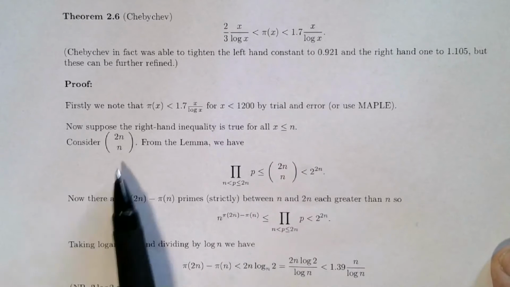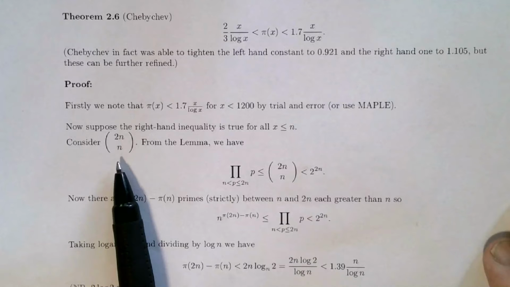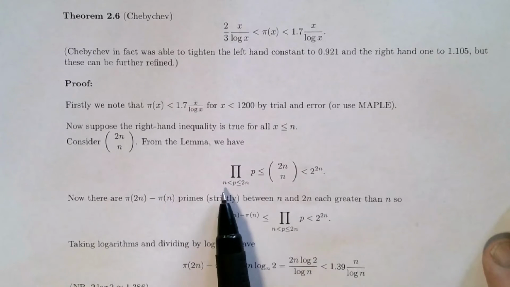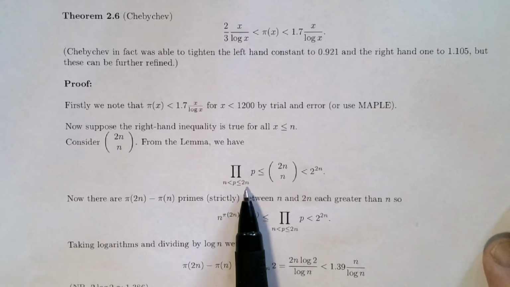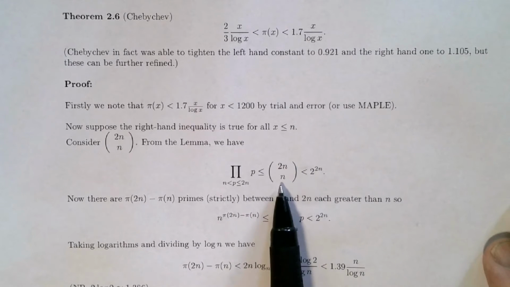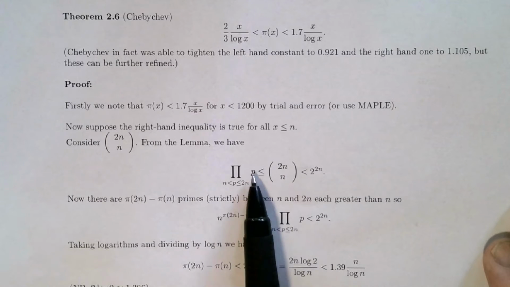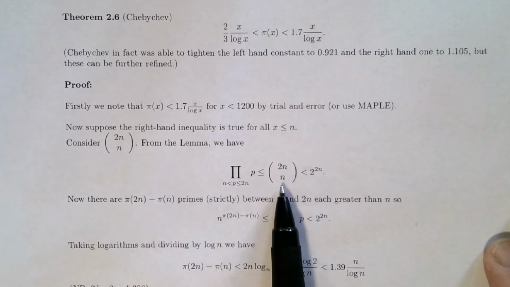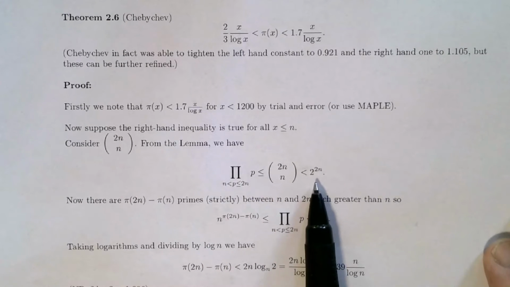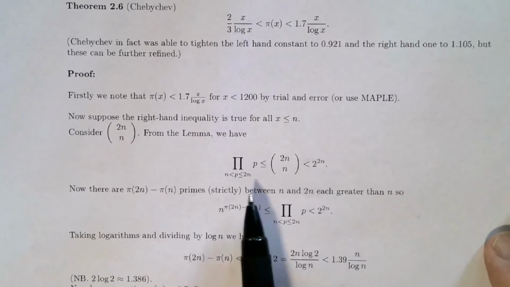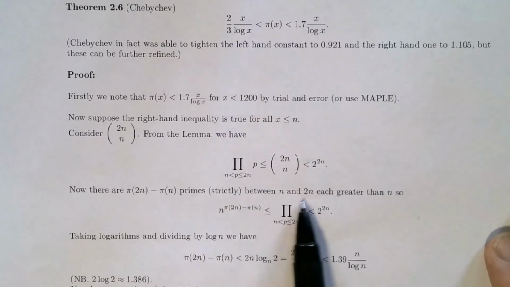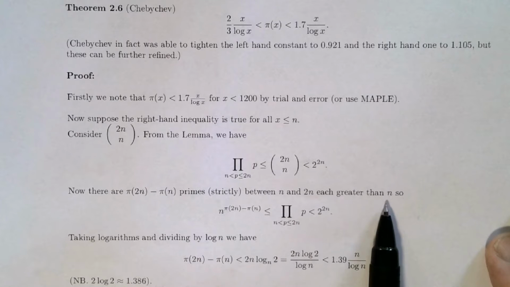So I'm going to now suppose that this right-hand inequality is true for all x less or equal to n, and as usual we're going to play with the binomial coefficients. Now, from that earlier lemma that we had, we know that all the primes between n and 2n are factors of this, and so the product of those must be less or equal to this number. So each one of these primes divides this one. And also we saw that 2n choose n is less than 2 to the 2n. So now there are pi of 2n minus pi of n primes strictly between n and 2n, and each of those is greater than n.